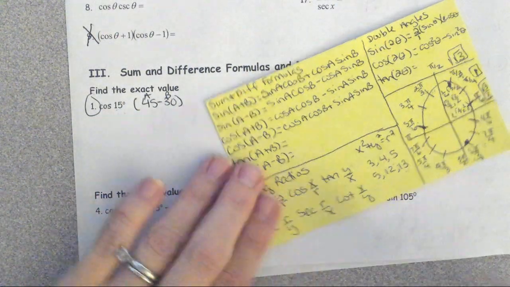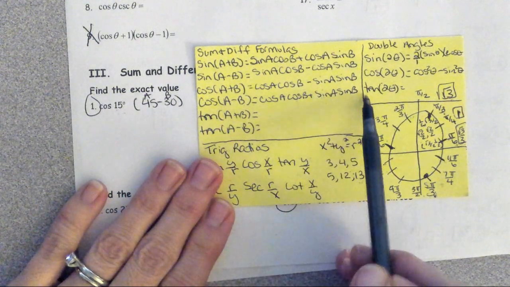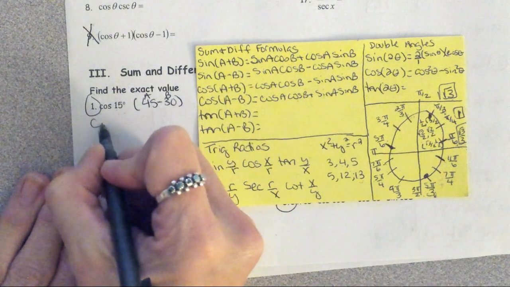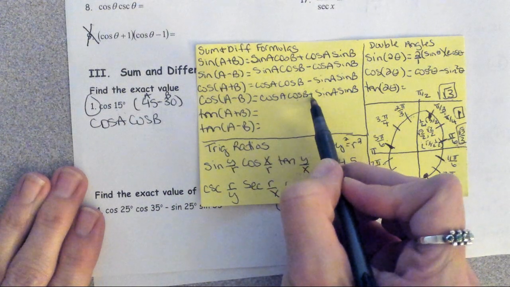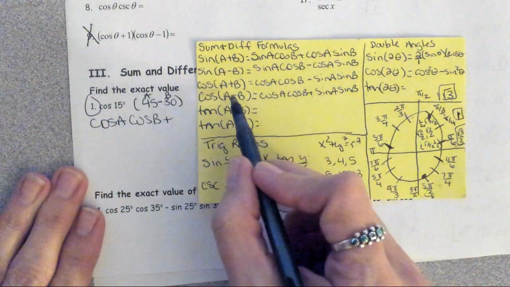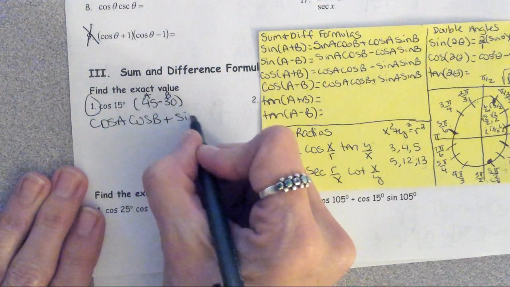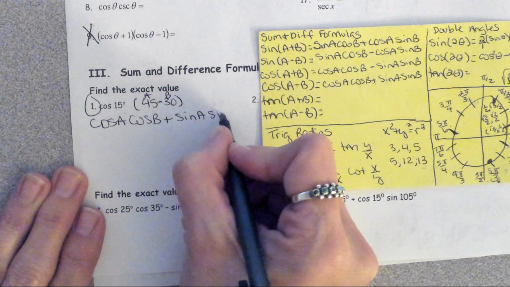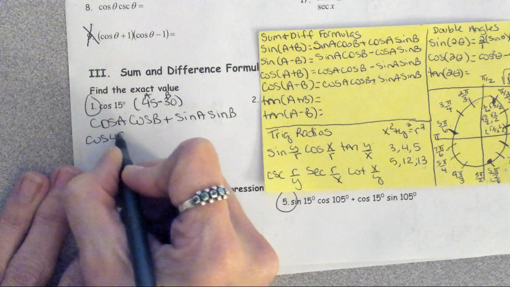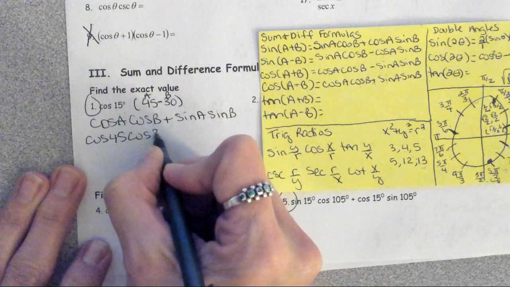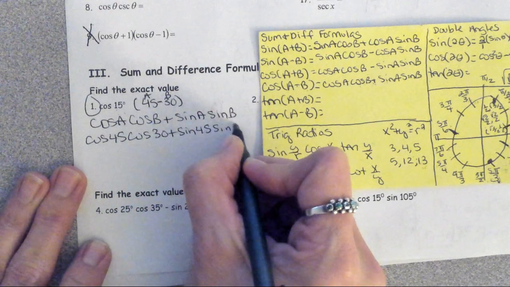And I'm going to go find my cosine formula that does subtraction. So this is the cosine conga. Cosine, cosine, sine, sine. So I'm using this formula right here. I'm going to write it down. Cosine A, cosine B. And then it says to put a plus in the middle, even though that says a minus. See, the formula says a minus inside, but over here it has a plus. And then we're going to do sine A, sine B. Now everywhere there's an A, I'm going to put in 45 degrees. And everywhere there's a B, I'm going to put in my 30 degrees. We'll continue plugging in.